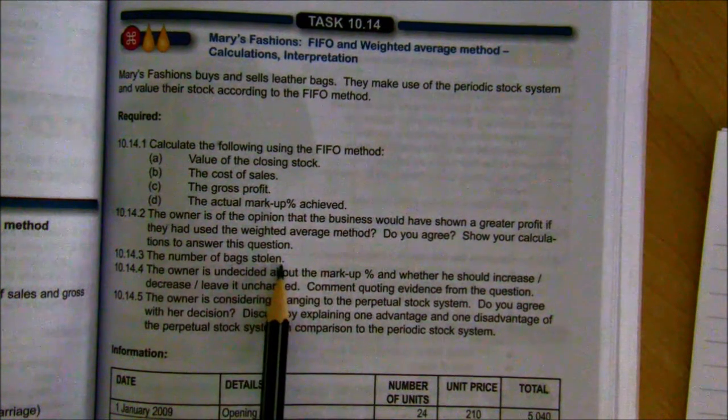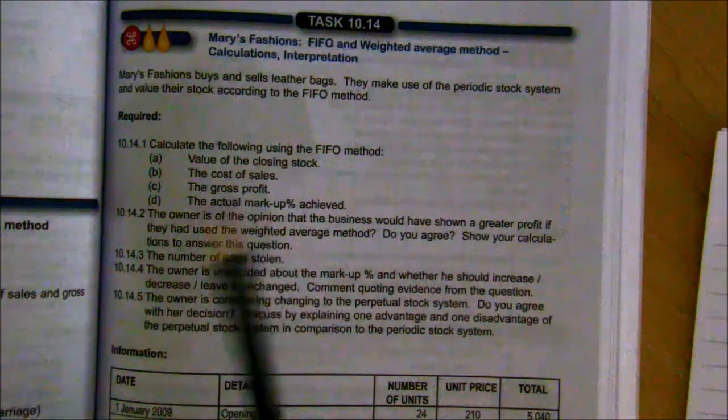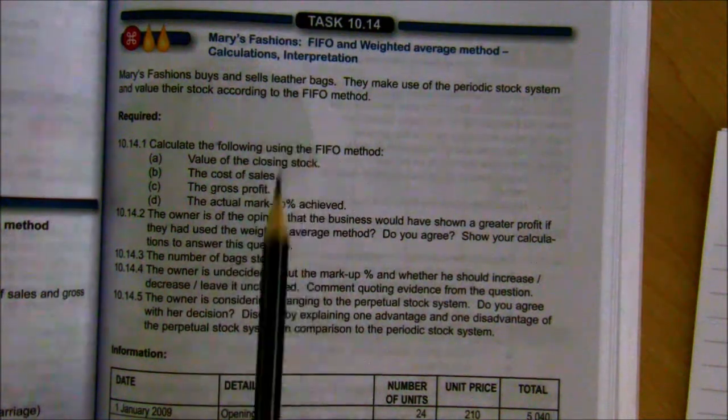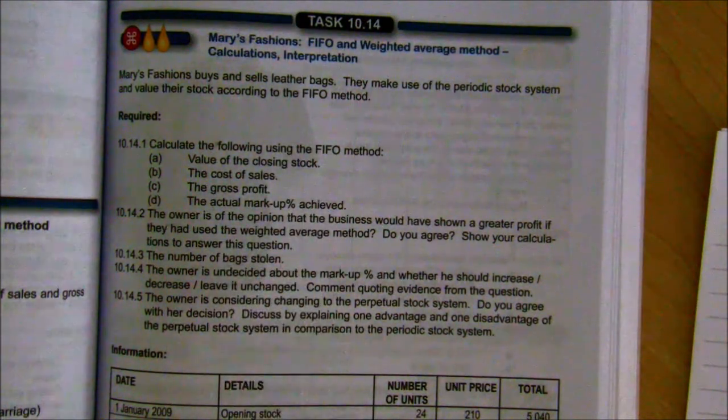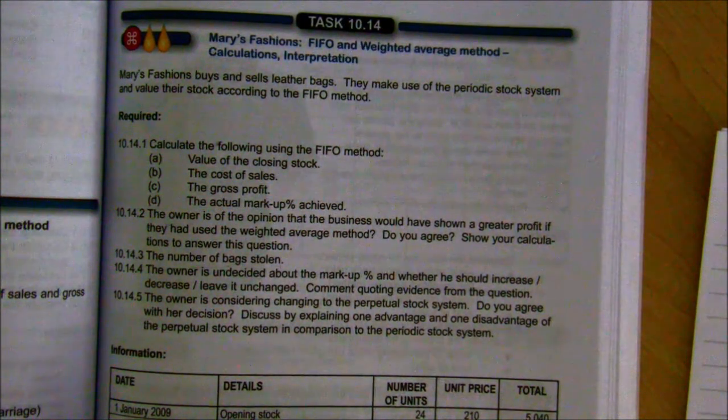Now, another typical question from an internal control point of view is to know the number of bags that have been stolen. In this particular case over here, we were looking at leather bags. So they wanted to know if there were goods being stolen. Now, from a control point of view, you need to control if goods have been stolen.